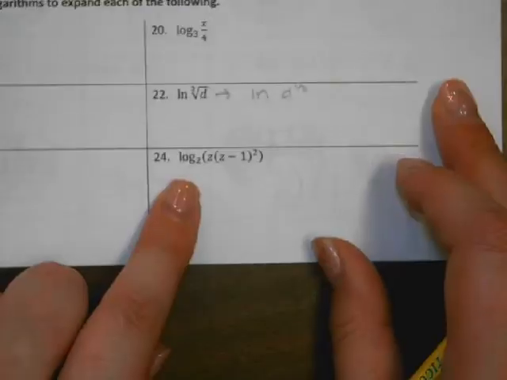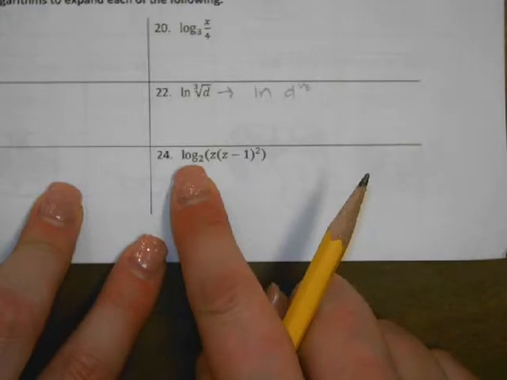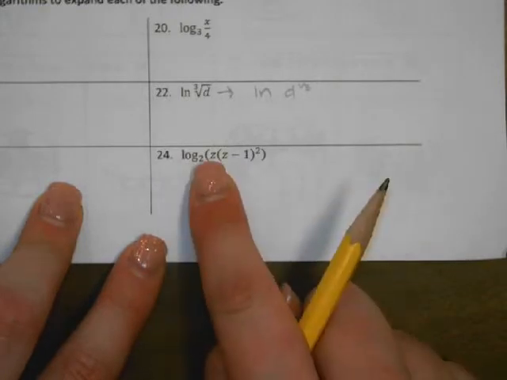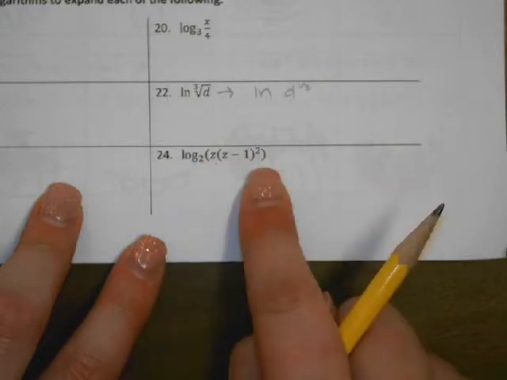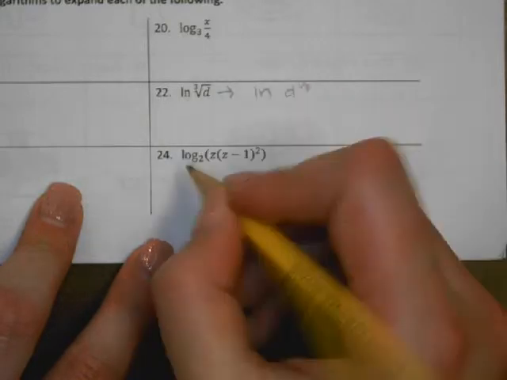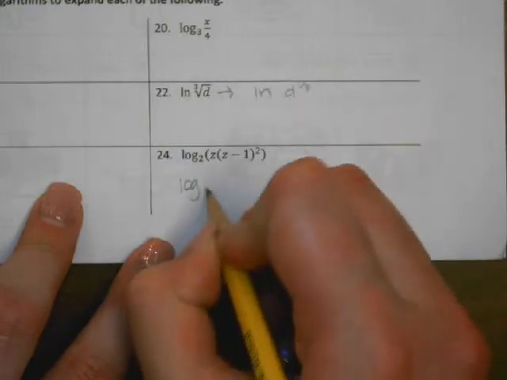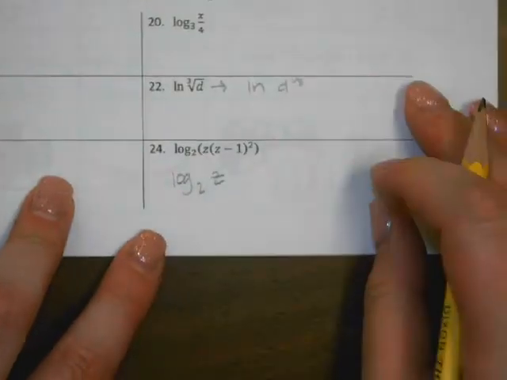All right, so for 24, we have log base 2. I'm going to write log base 2 twice because I have like 2 factors that are being multiplied. I have a z and I have a z minus 1 squared, okay? So I'm going to write log base 2 of z.